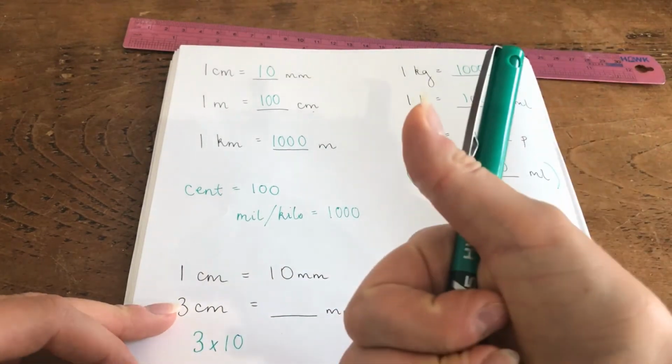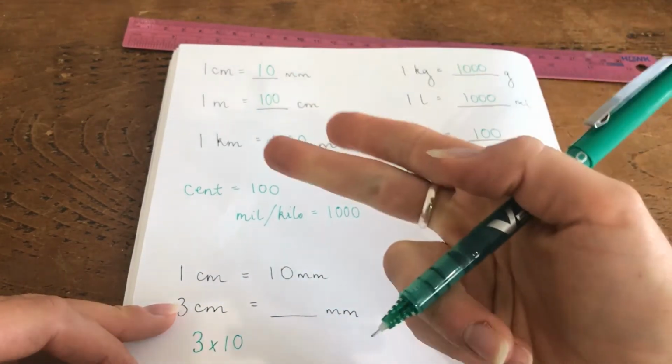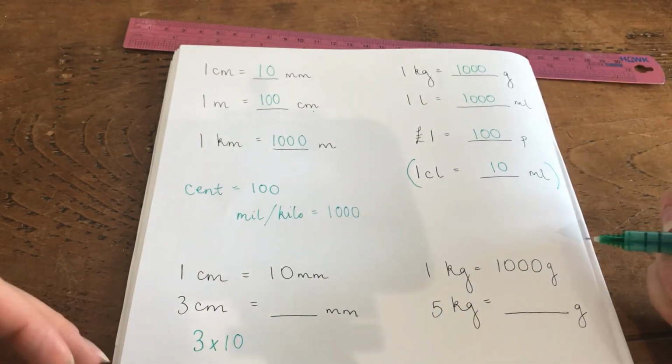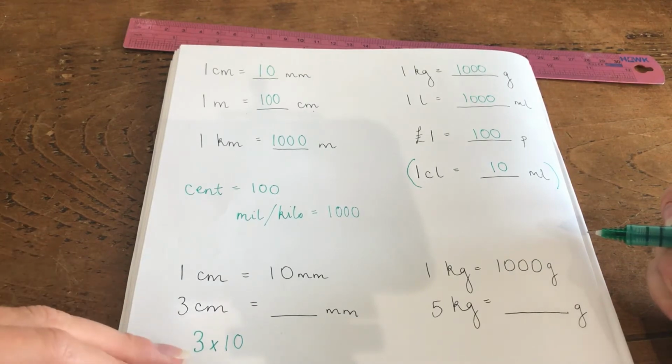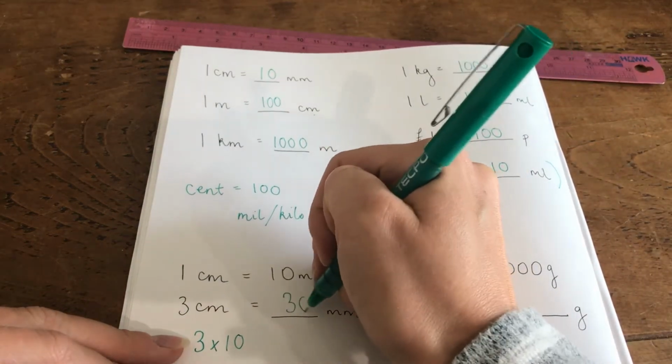So we have 1 centimetre that has 10 millimetres, another centimetre that has 10 millimetres, and another centimetre that has 10 millimetres. So we've got 3 lots of the 10 millimetres. And so what's that answer? 3 times 10 is 30, of course.